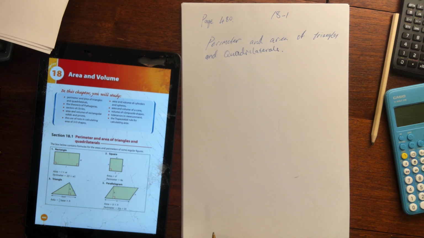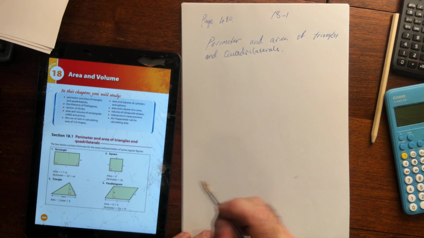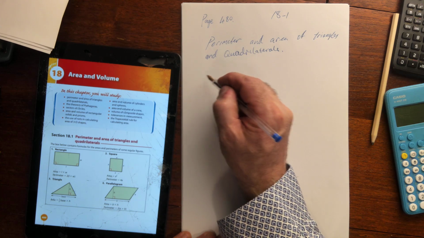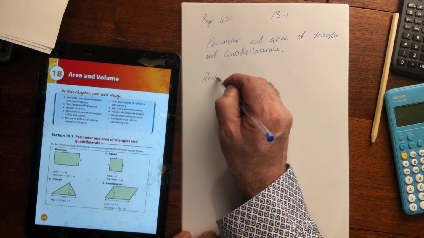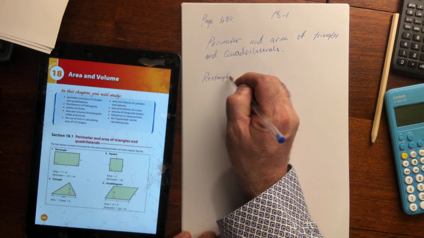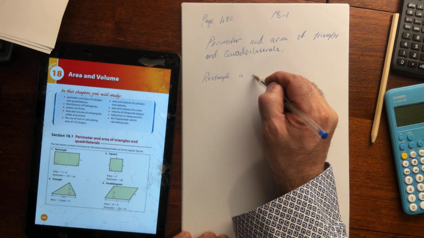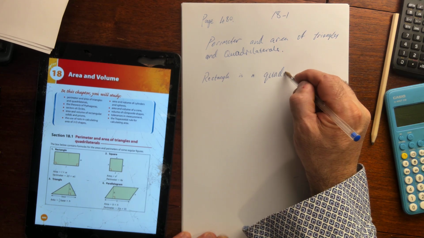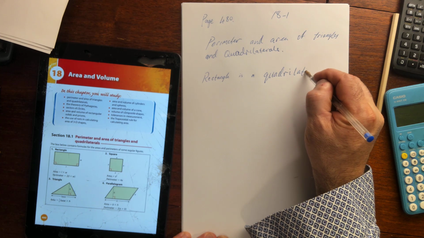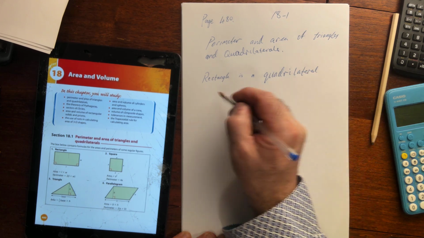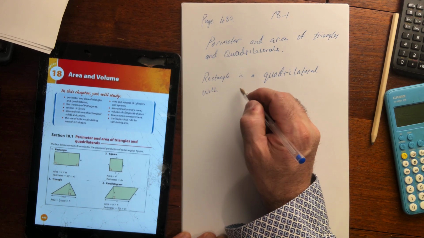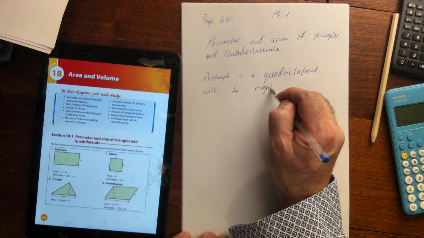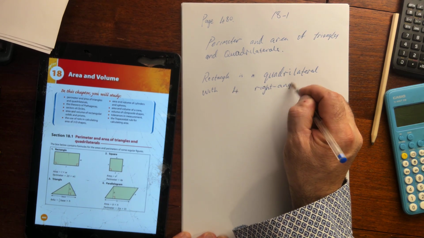Okay, so we're just being reminded, and I'm going to give you definitions as well as formulas of what a rectangle is. So a rectangle is a quadrilateral with 4 right angles.